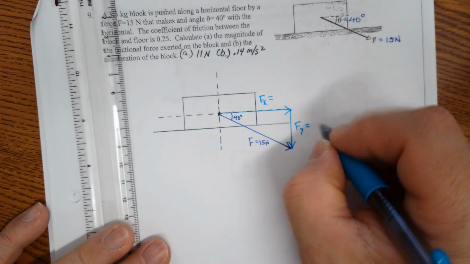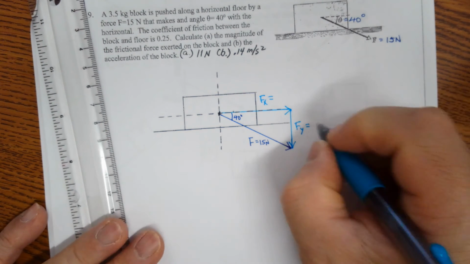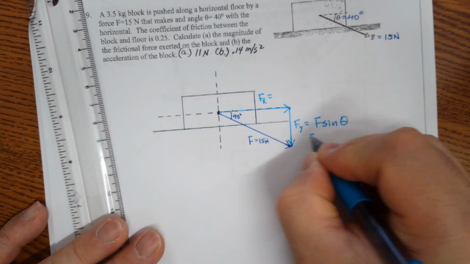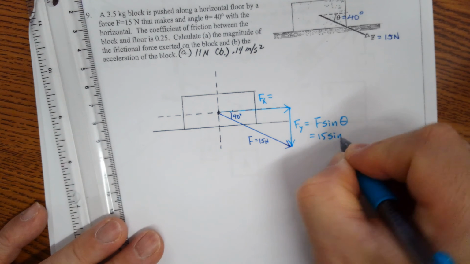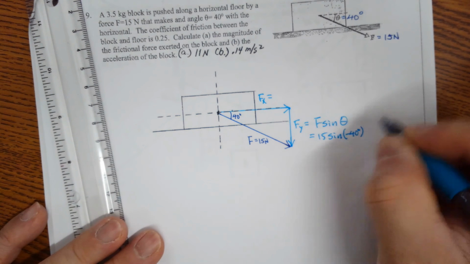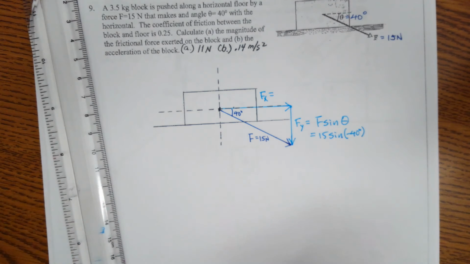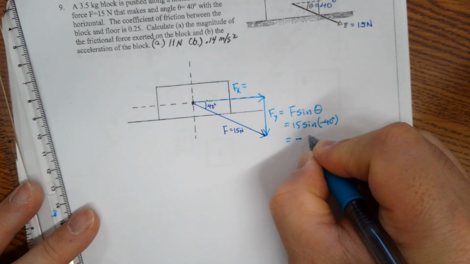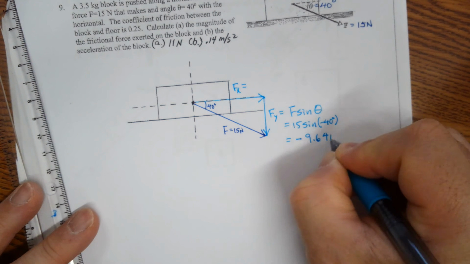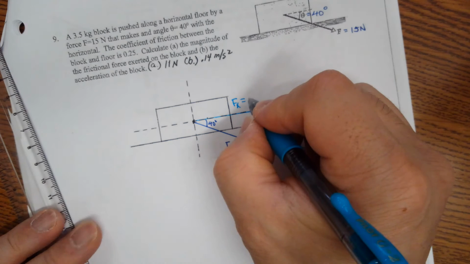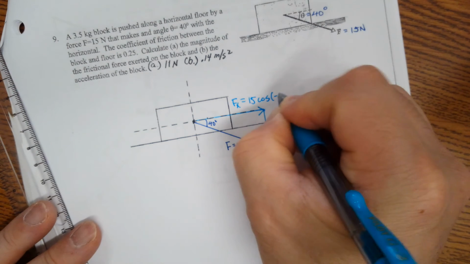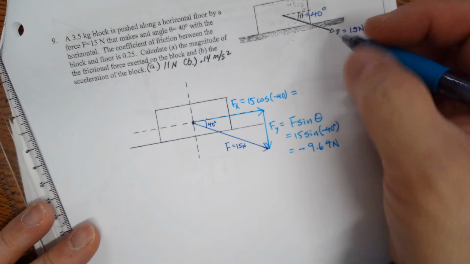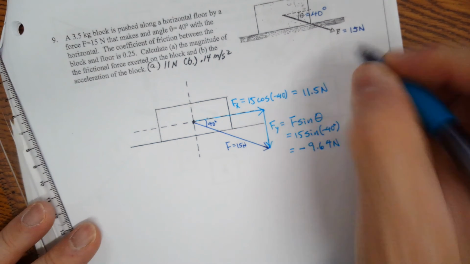Okay, so I'm going to just put the negative down. But if you want to, you can say F sine of theta, which is 15 times sine of negative 40 degrees, okay? So if you do that, you should get negative 9.64 newtons. And for Fx, that's 15 cosine of negative 40, and that comes out to 11.5 newtons, okay?